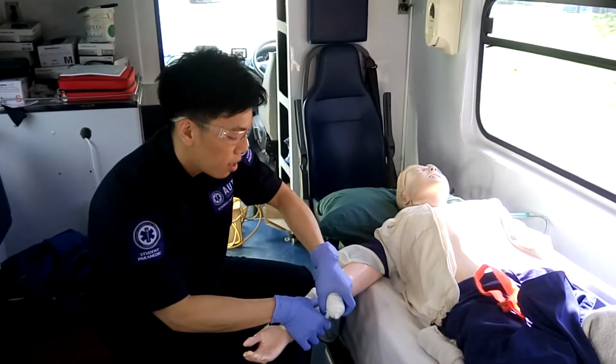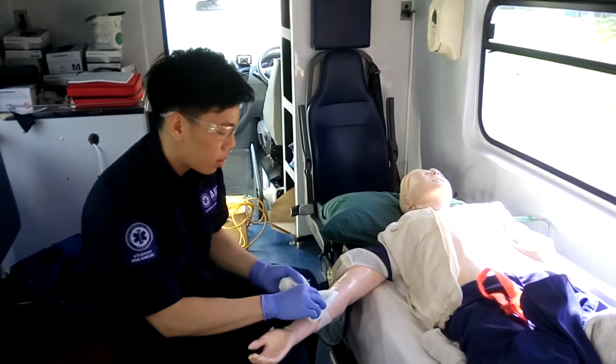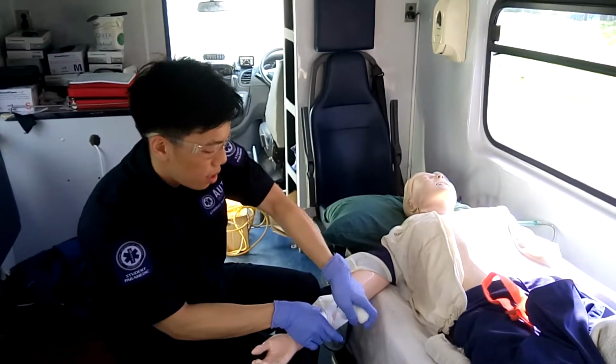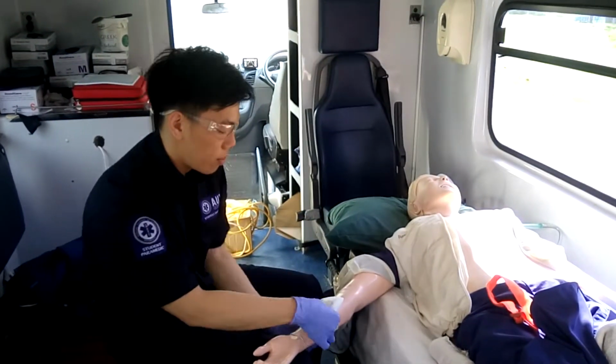Next, when you bandage, twist and tighten when you're traveling over the wound, like so. So twisting and tightening when you reach the wound.